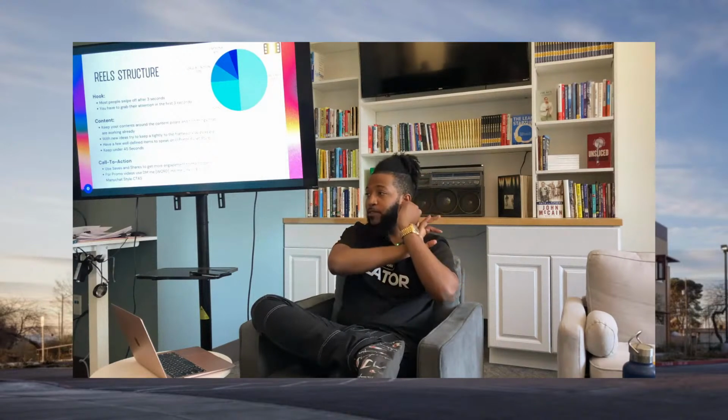So the hooks, most important, the 3 seconds I already explained. With the content, keep your content around the content pillars and find things that are already working. With new ideas, try to keep them as tight to the framework as possible, right? If our framework is the hooks, a couple bullets of things that are relevant and a call to action, then just think of the video that you're trying to make in those terms and then create the video like that.